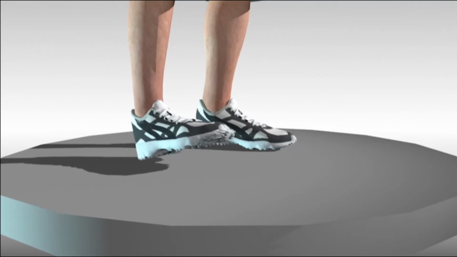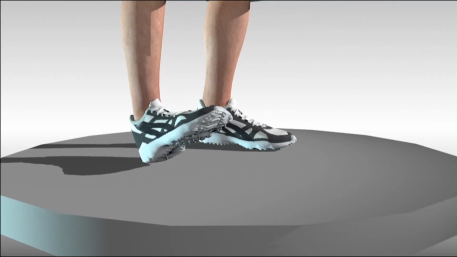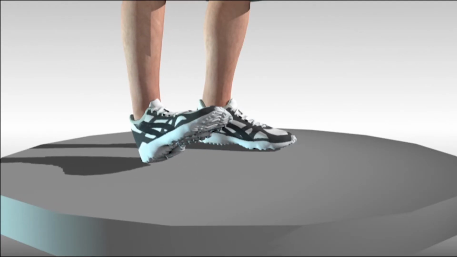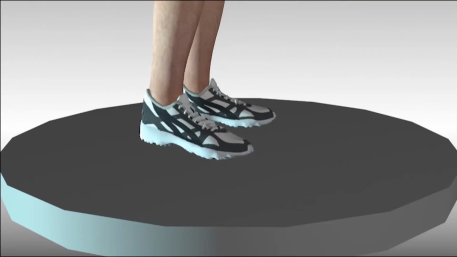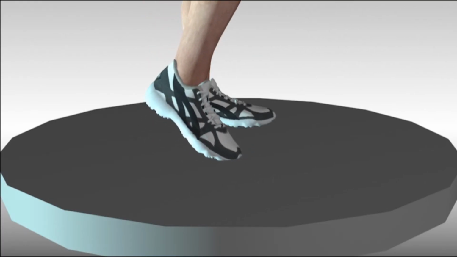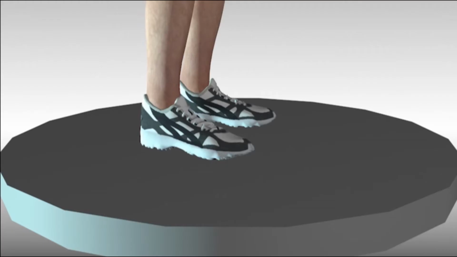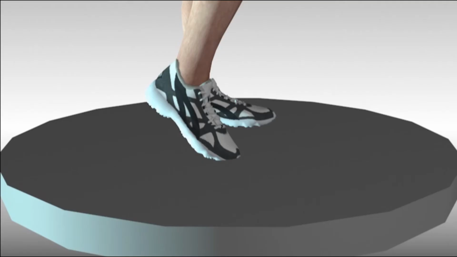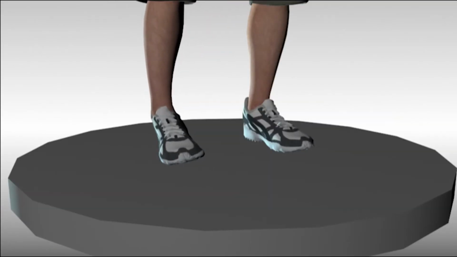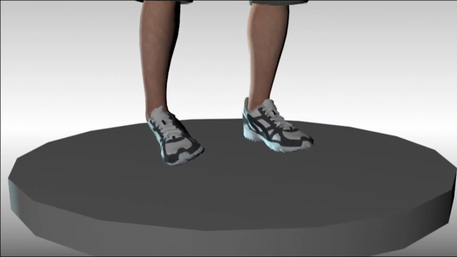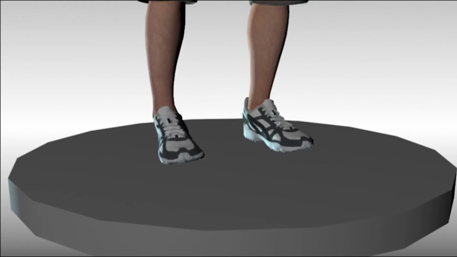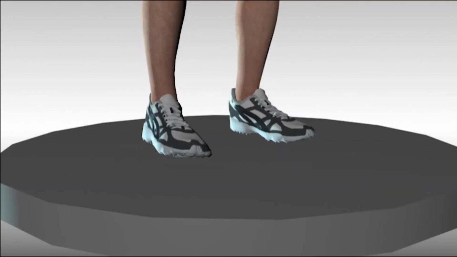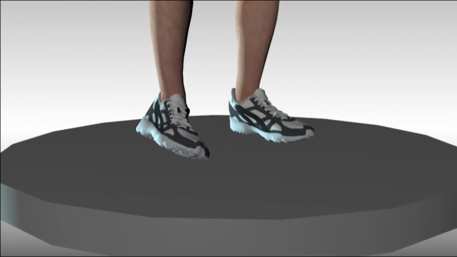Ankle dorsiflexion consists of bending the ankle so the toes point upward. In ankle plantar flexion, the ankle bends so the toes point downward. Foot inversion consists of moving the foot so the sole of the foot points inward. In eversion, the foot moves so the sole of the foot points outward.